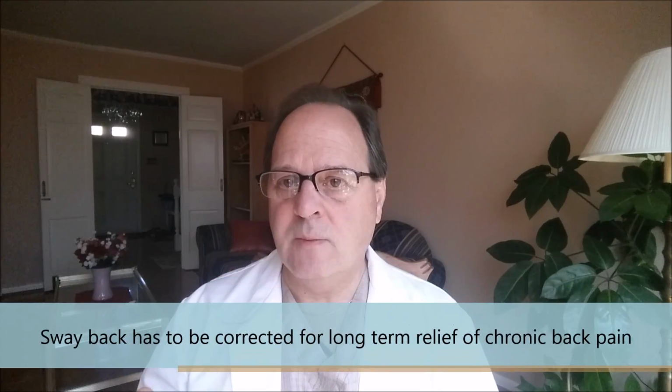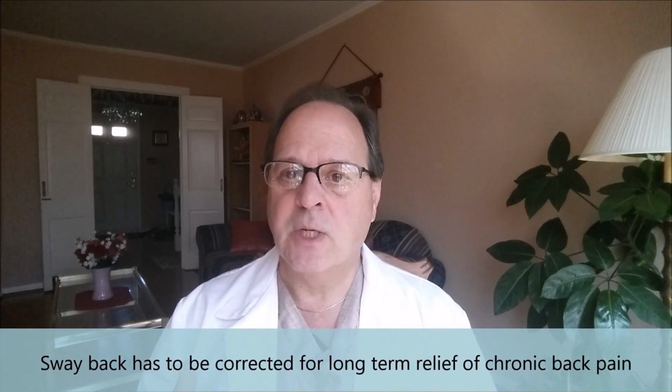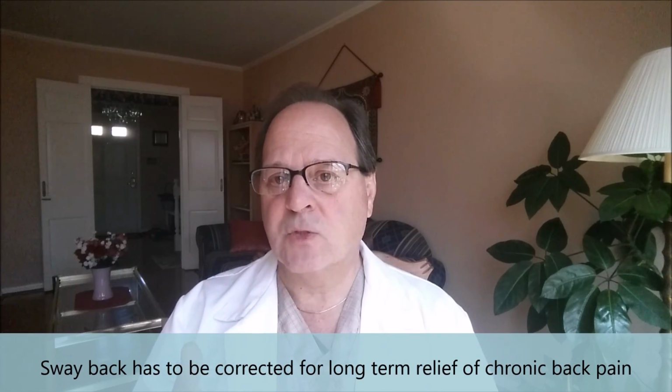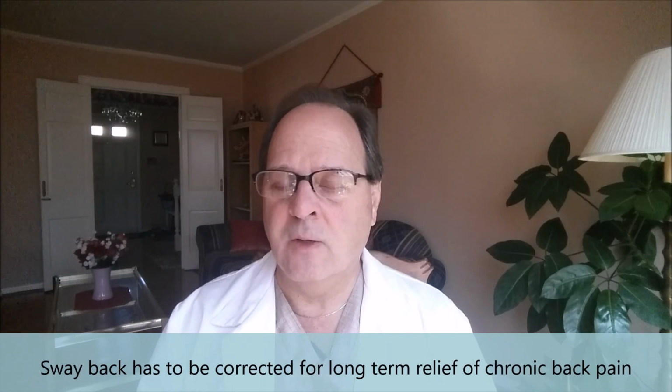Just doing an adjustment, even doing exercises, typically isn't enough unless we develop a treatment plan to actually change that swayback. We have to change that chronic swayback, which is putting the chronic tension on those facet joints. And so that's what we do in our office. We design a treatment plan for correcting both the swayback and the forward head tilt. And both of those are in connection to what's happening with the feet. We'll talk about that in another video.